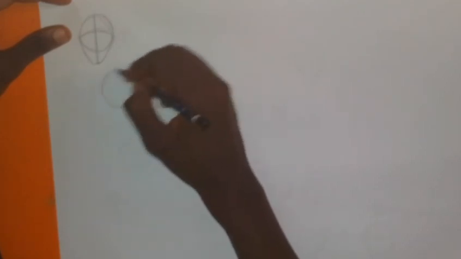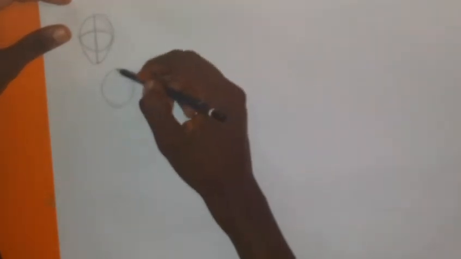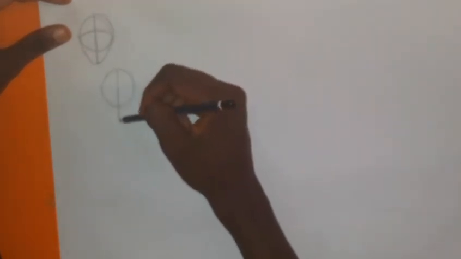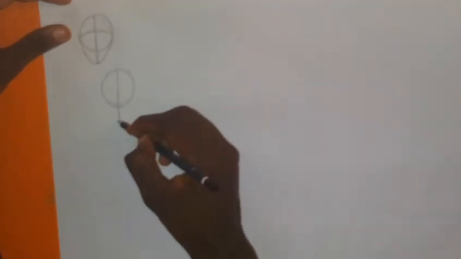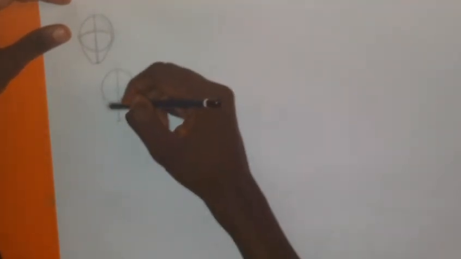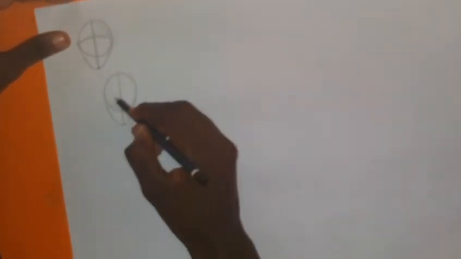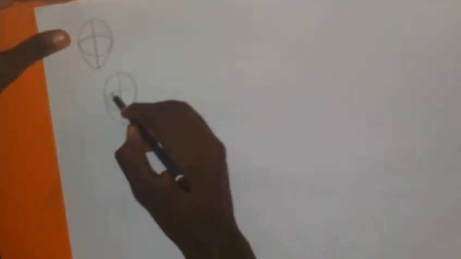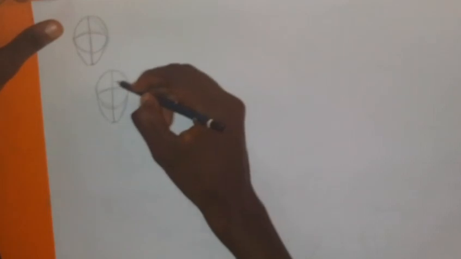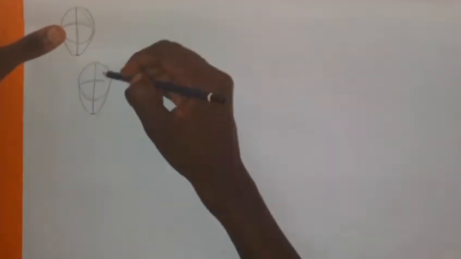Starting off with our basic sphere for the head, adding the center line and adding the jaw. Now move on to adding the brow line. The brow line actually is very important for us to measure the proportions of the head.